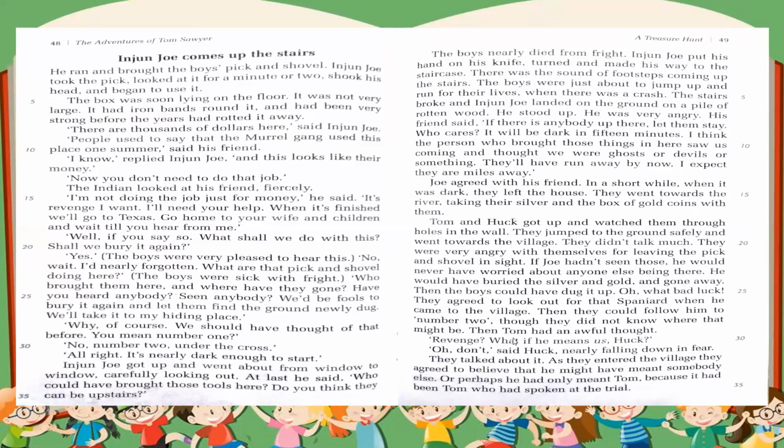Then after this, Tom had an awful thought, revenge. What if he means us, Huck? So now he was thinking about the words uttered by Injun Joe. He was thinking about the word revenge, and he said, what if he meant us? Oh, don't, said Huck, nearly falling down in fear. After listening to this, Huck was so frightened.